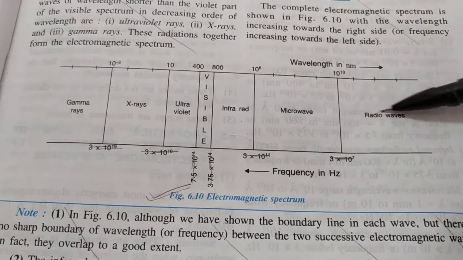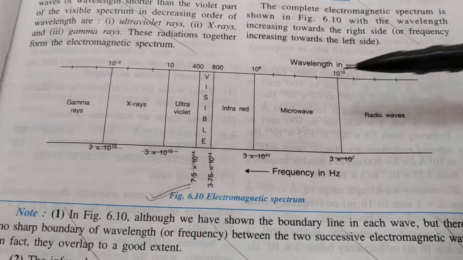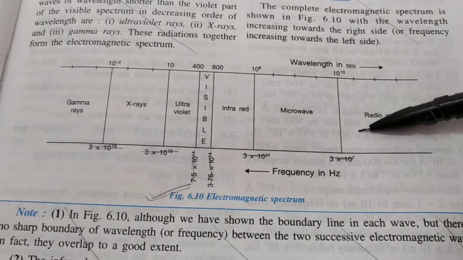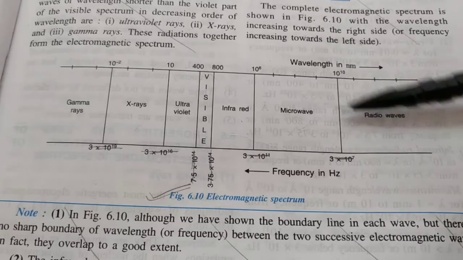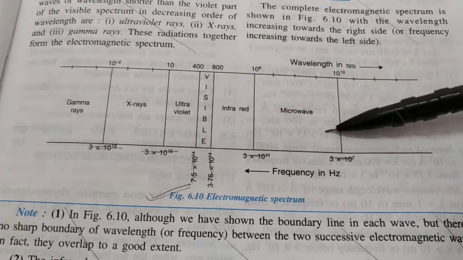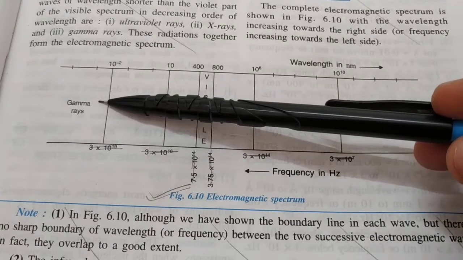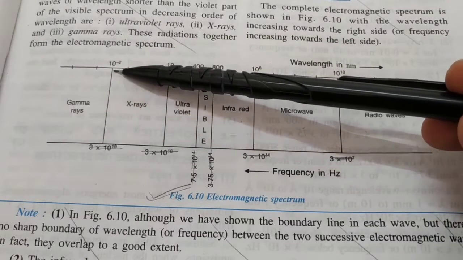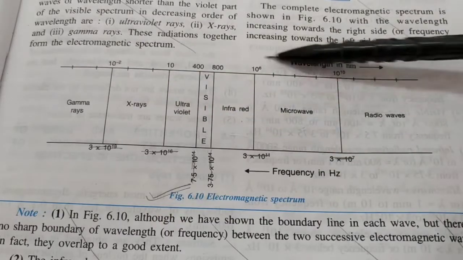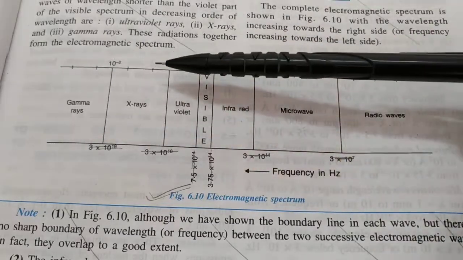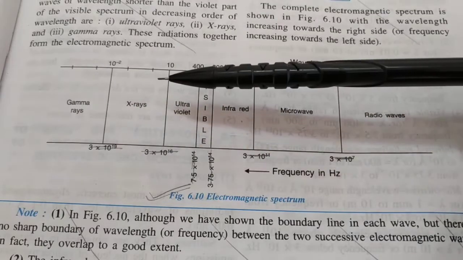The only difference between them is the difference in their wavelength. Otherwise, all their properties are same. Laws of refraction, diffraction, reflection are obeyed by all of them. They have the same velocity in vacuum, 3 into 10 raised to 8 meters per second. Gamma rays have the highest energy because they have the smallest wavelength, just 10 raised to minus 2 nanometers. That's extremely small. And below that, their frequency is the highest.